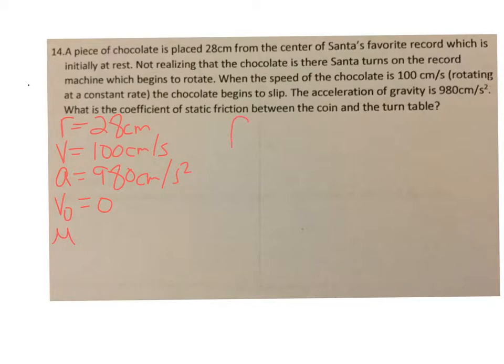So the frictional force is equal to the normal force times mu. Or we could rework that and say the frictional force divided by our normal force is mu, right? Since we're going to get mu by itself. So ultimately, this is the formula that we want to use: friction divided by the normal is equal to our mu.